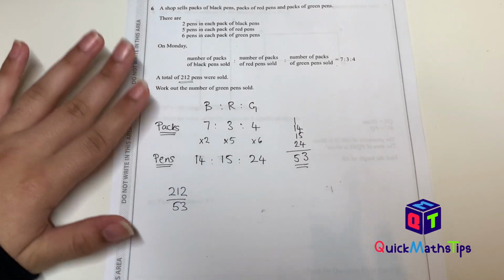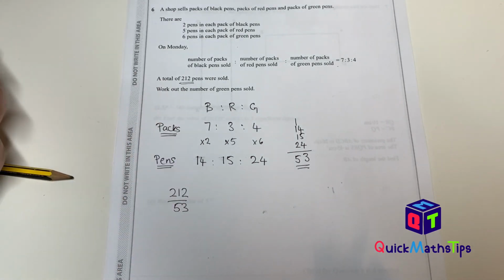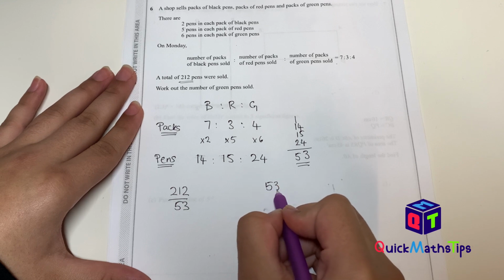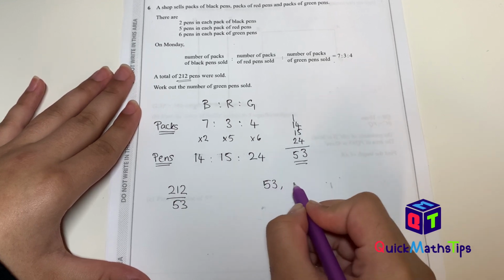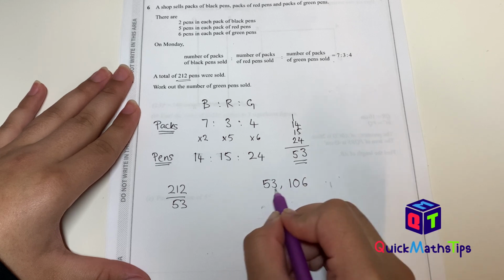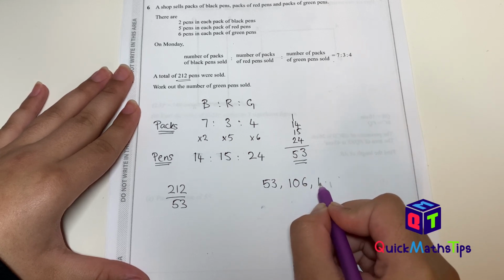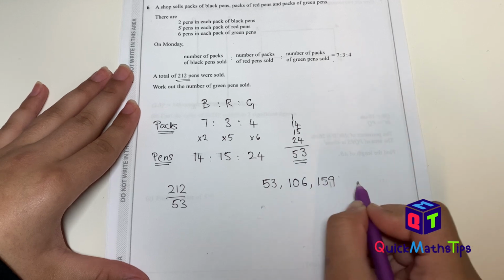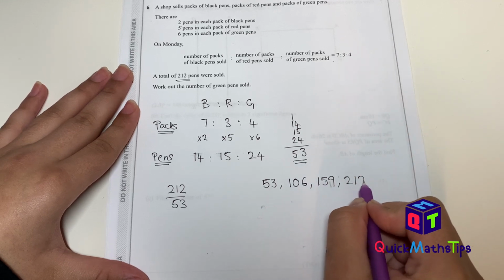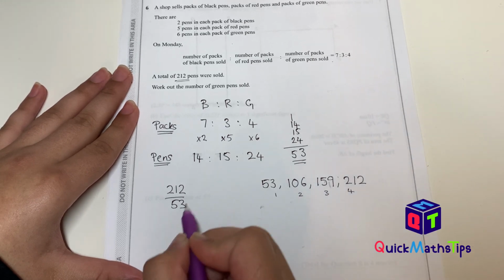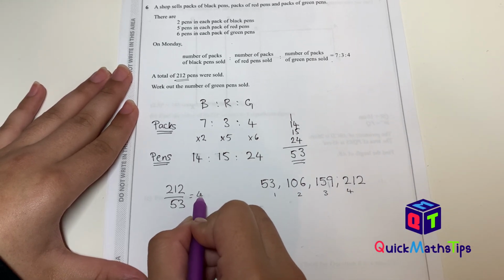You're probably thinking, oh my god, how am I going to divide by 53 on a non-calculator? So I'm going to show you. Just write out your 53 times tables. So 53, 50 plus 50 is 100. 3 add 3 is 6, so 106. Add 53 to that, you are going to get 159. Add 53 to that, you're going to get 212. So this is 1 times table, this is 2 times table, this is 3 times table, and this is 4 times table. So 212 divided by 53 is going to be 4.